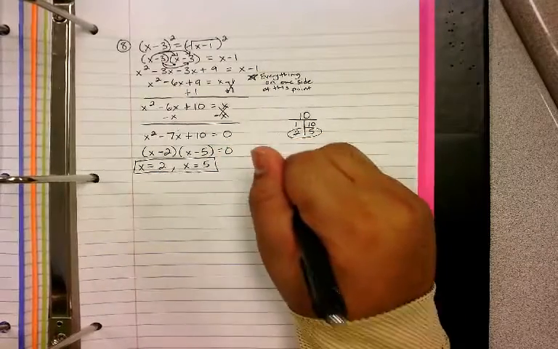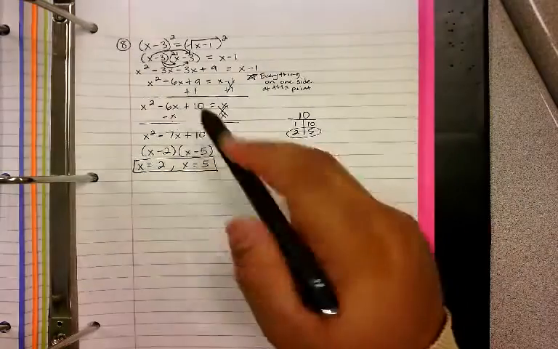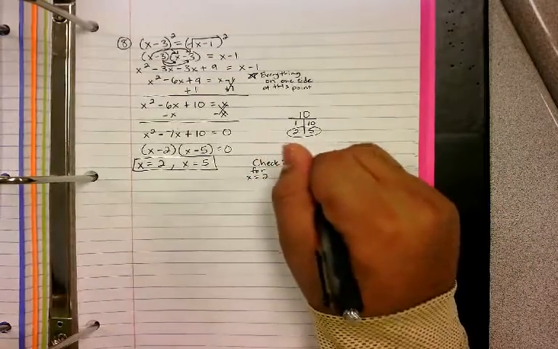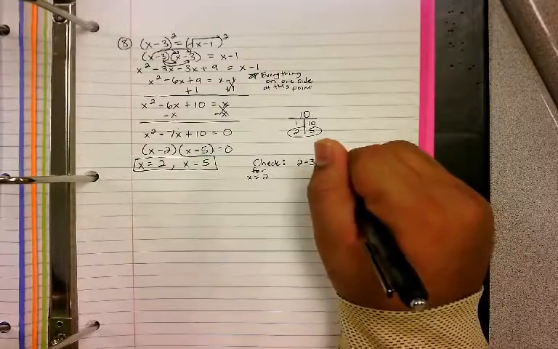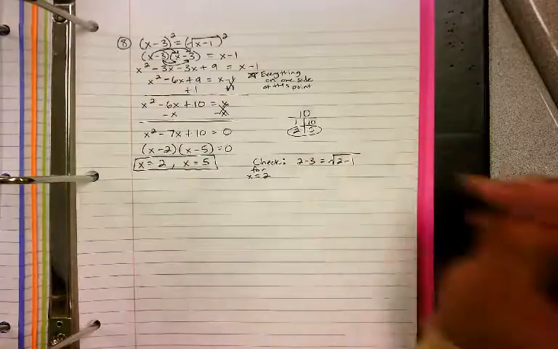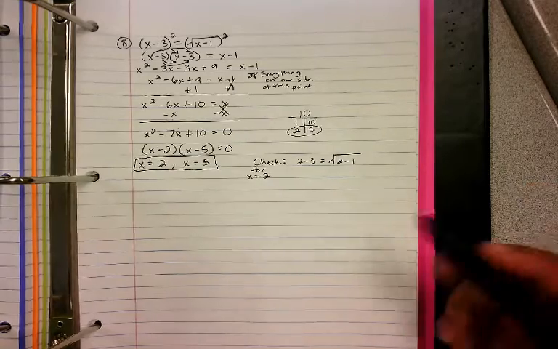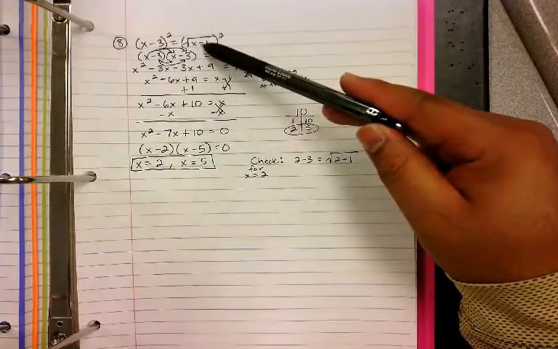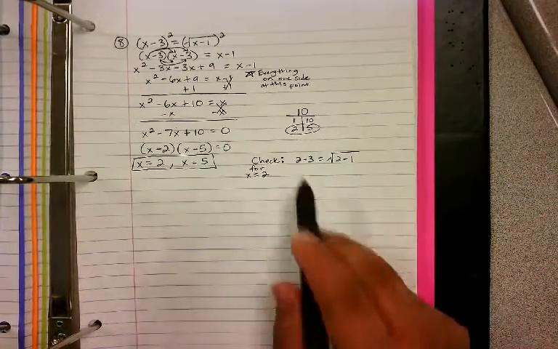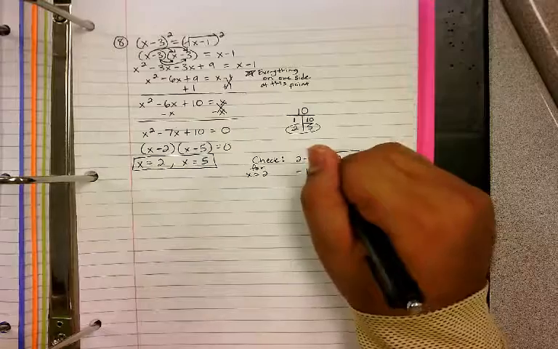So I'm going to check x equals 2 to see if it's extraneous. I'm going to use the original equation: x minus 3 equals square root of x minus 1, and I just fill in the 2 because we're checking for x equals 2. 2 minus 3 gives me negative 1, equals the square root of 2 minus 1, which is 1.